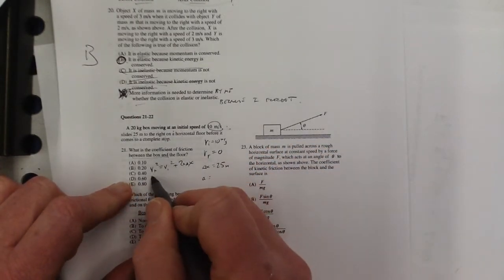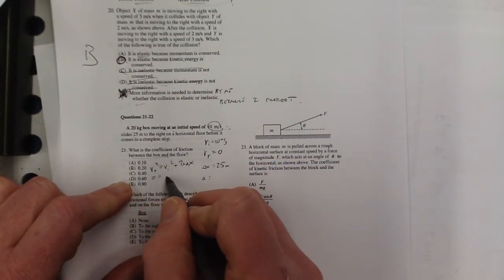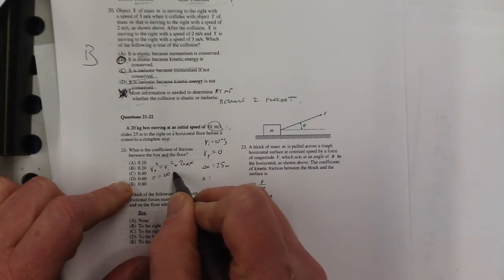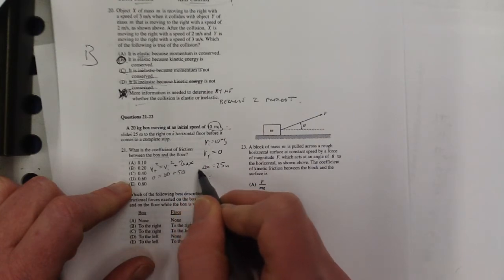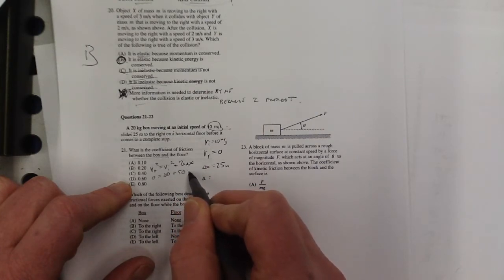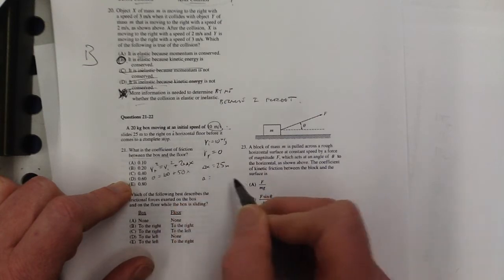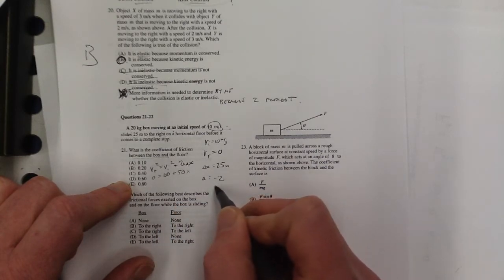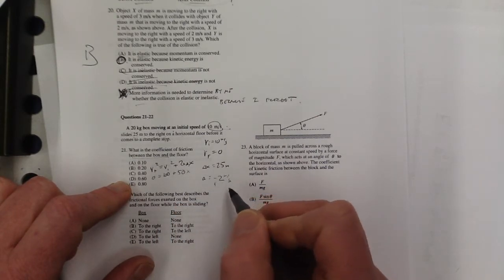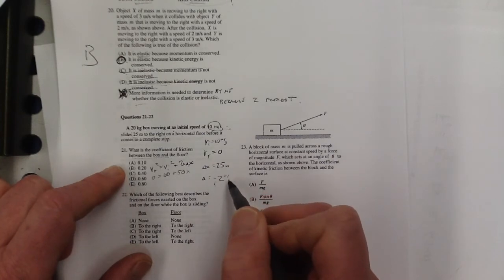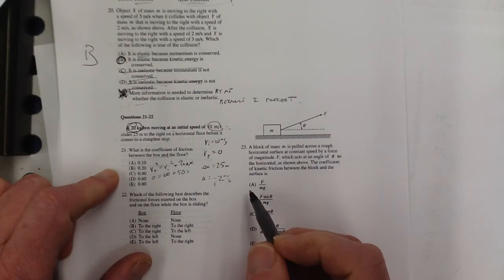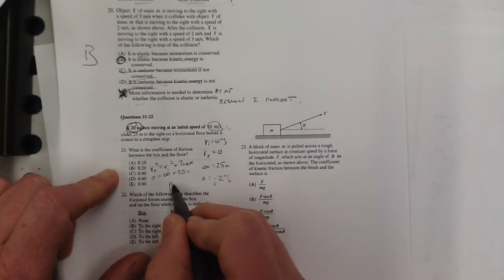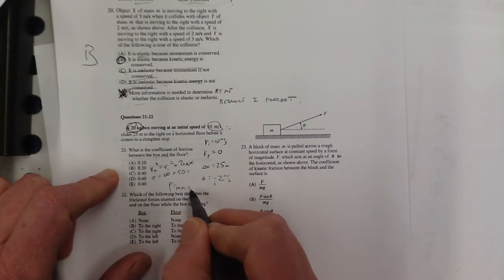All right, so 0 is equal to 10 squared, that's 100, plus 2 times a times delta x, that's 50. So the acceleration is -2. Makes sense that it would come out to be negative here. And that means that the friction force is the only thing acting on this, so that friction force is equal to mass times acceleration.